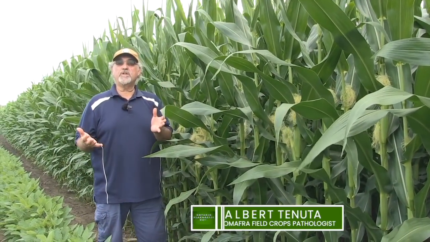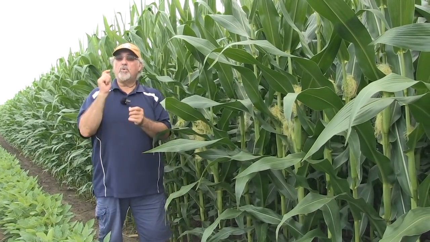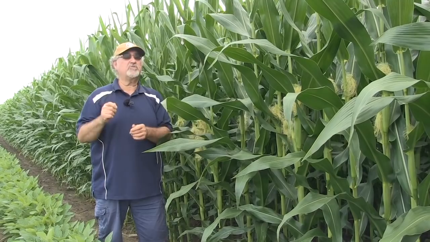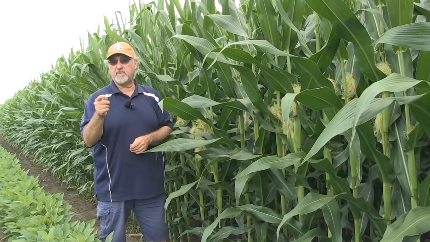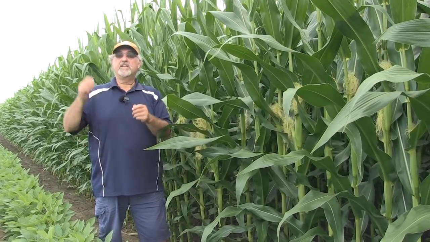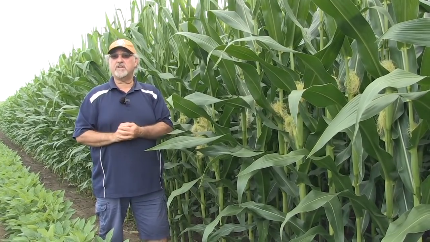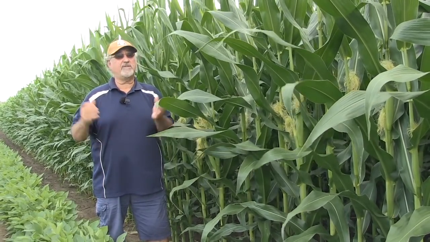When it comes to corn diseases right now, we're not seeing a lot. We're not seeing our typical northern corn leaf blight, and gray leaf spot has been slow to develop in the province, which is good news. But one that has gained a lot of interest and attention, and we get asked about all the time, is tar spot. So let's go talk to a couple of my colleagues from the US and see what they have to say about tar spot.